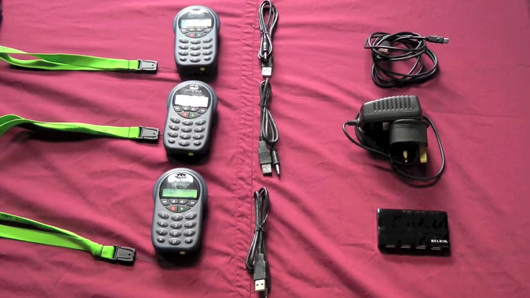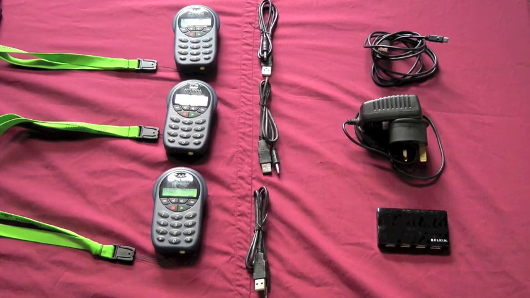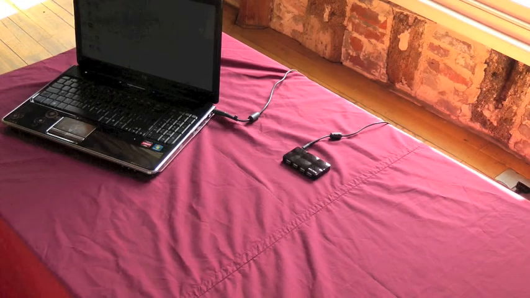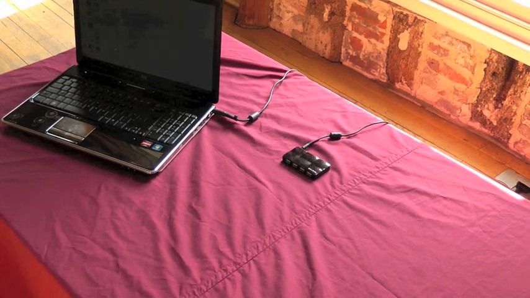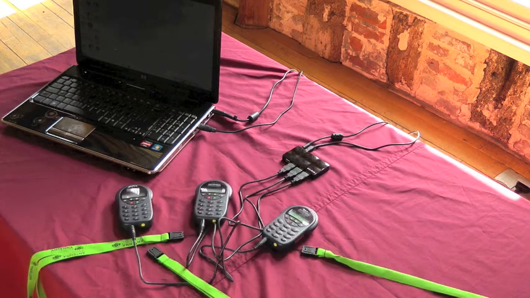Connecting handsets to the PC. This is the equipment you'll need. You can connect 7 handsets up at once. We've got 3 here, each with its own USB cable and a USB hub and power supply. So the first thing you need to do is connect the hub to a power supply, and then the hub to a USB port on the computer, and then connecting all the handsets that you want to via the USB cables on the side.